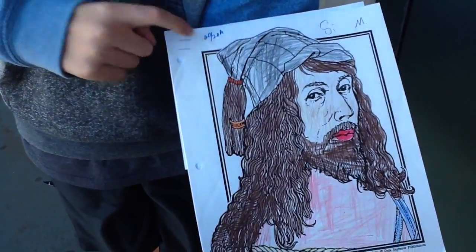In between movies, we do projects for art, and we study art, and we do a bunch of artists that we study from the Renaissance.